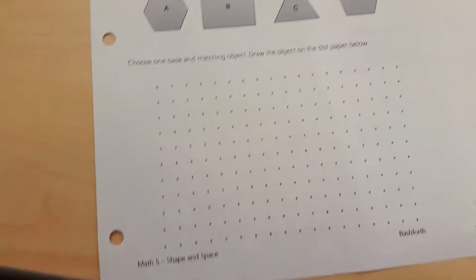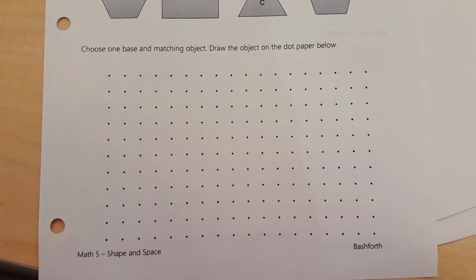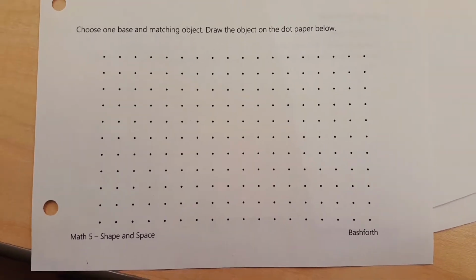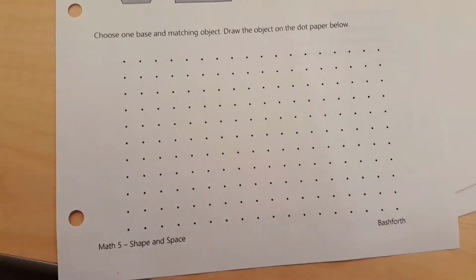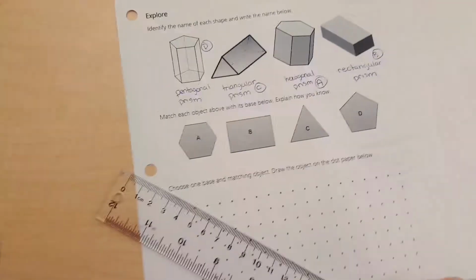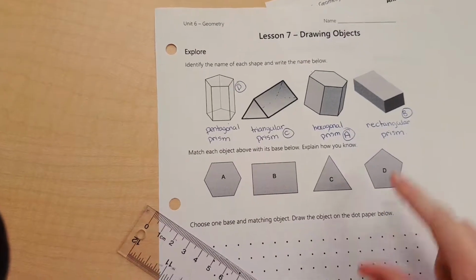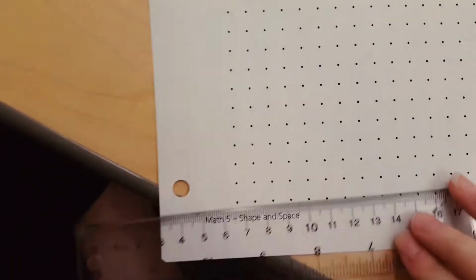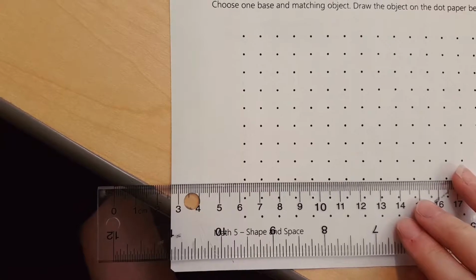Okay. Now it says, choose one base and matching object. Draw the object on the dot paper below. Now, I don't know if I can draw with a ruler here. We'll try. I am going to choose the rectangular prism. It looks simple. Okay. So you line your ruler up. And you're going to draw.